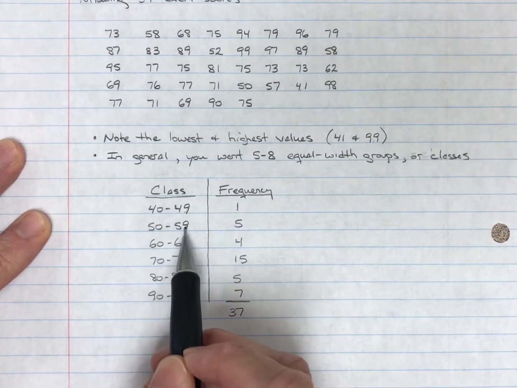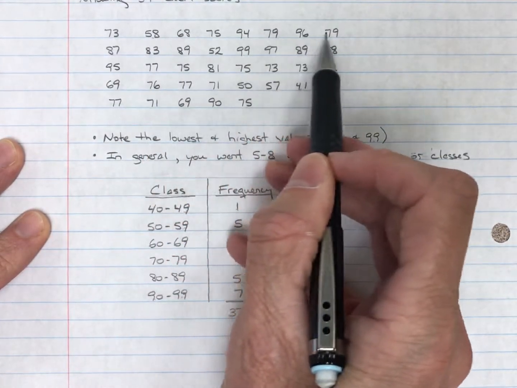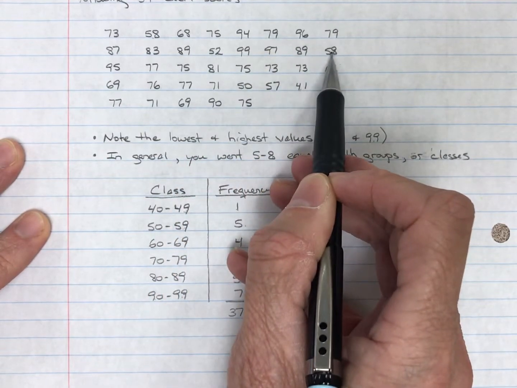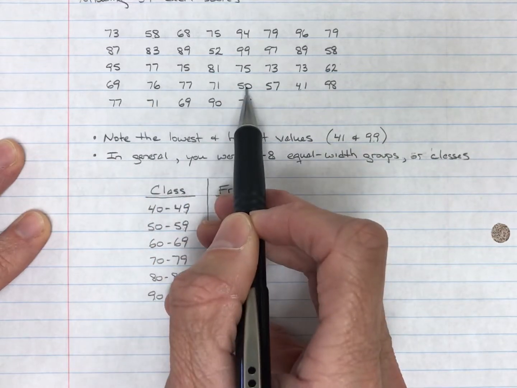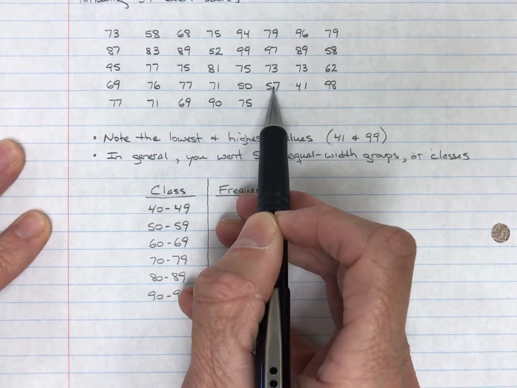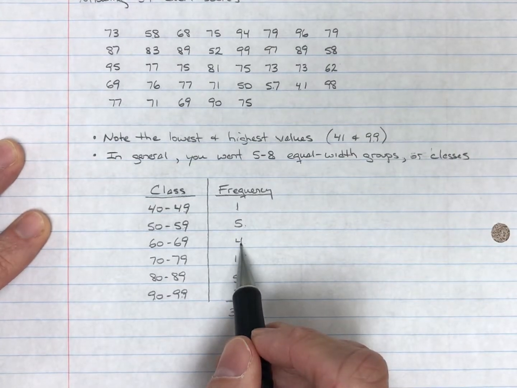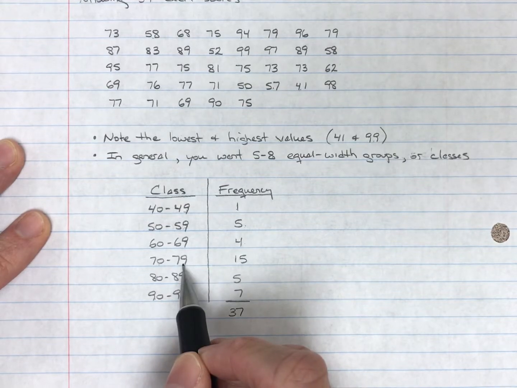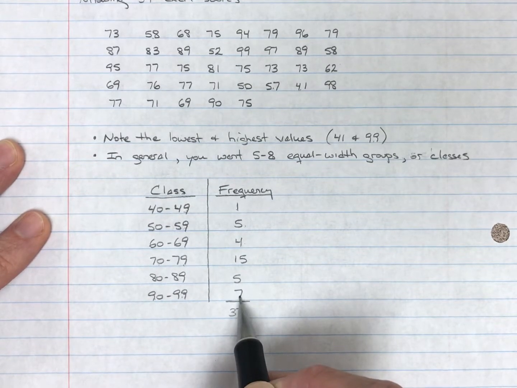Between 50 and 59, I have 5. Let's see, 58 is 1, 52 is 2, 58 is 3, 50 is 4, and 57 is 5, and so on and so forth. There are 4 between 60 and 69, 15, a whole lot of these between 70 and 79, 5 between 80 and 89, and 7 between 90 and 99.